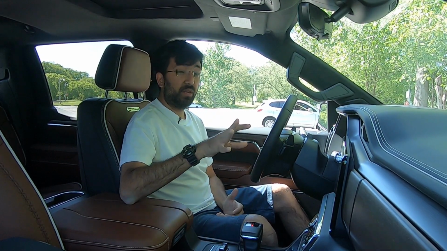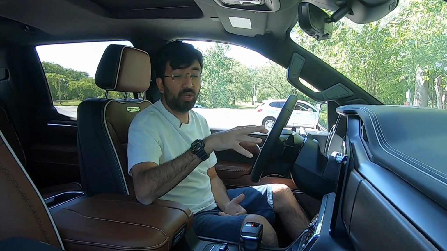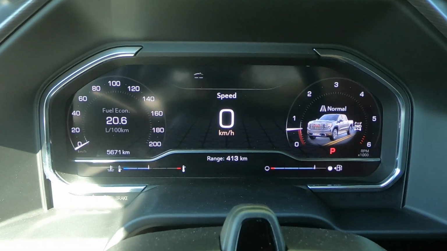So in today's one I'm going to be showing you all how to use the driver's display and the infotainment system on the new GMC Sierra 1500 Denali Ultimate. So let me begin with the driver's display.